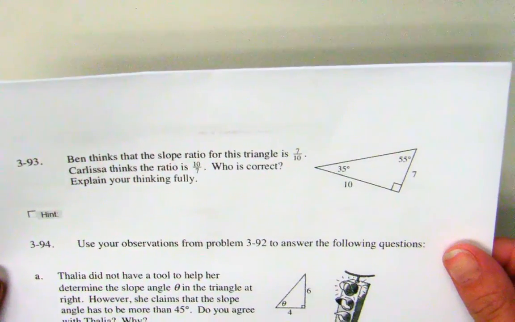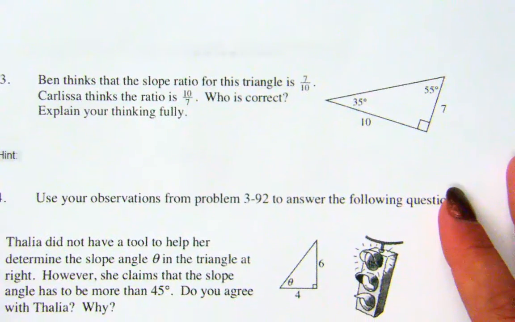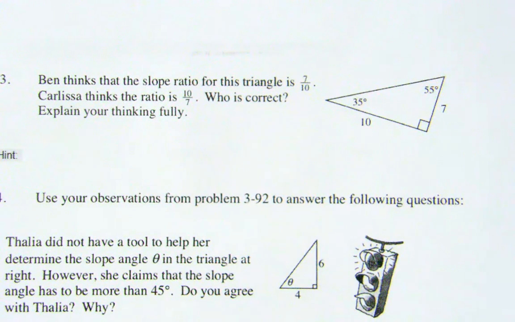All right, so for the first one, it says Ben thinks that the slope ratio for the triangle is 7 over 10. Clarissa thinks that the slope ratio is 10 over 7. So who is correct? They're actually both correct. The only thing that's different about them is how they're getting their numbers.